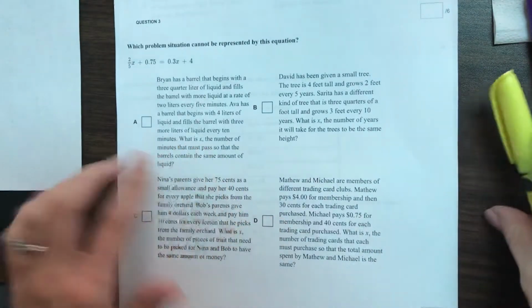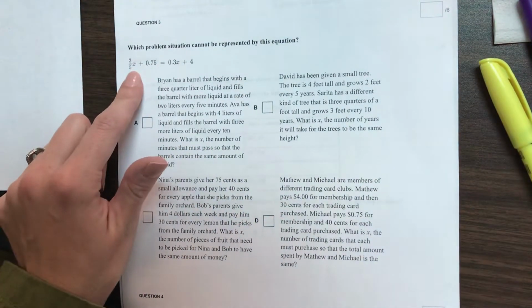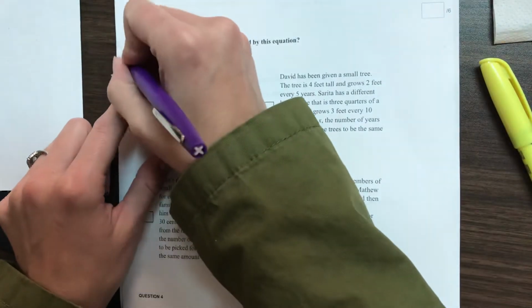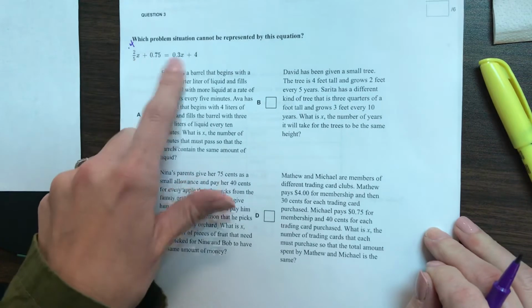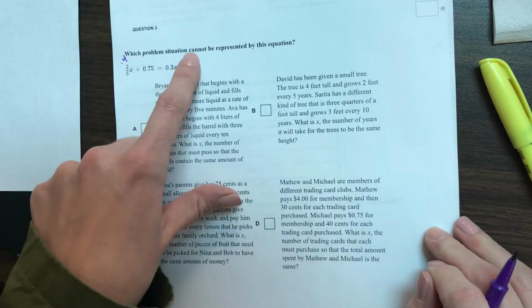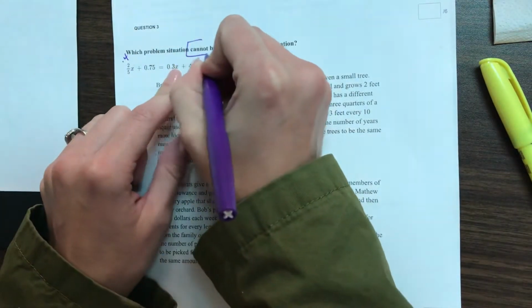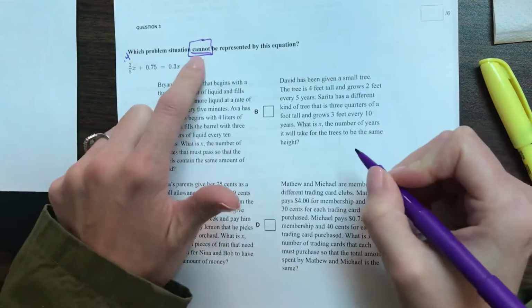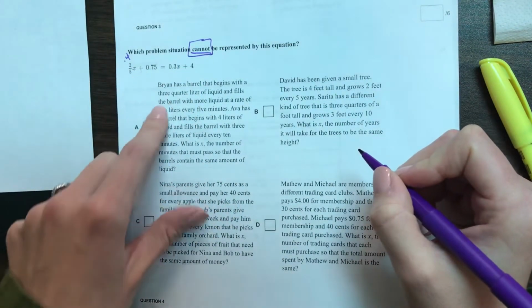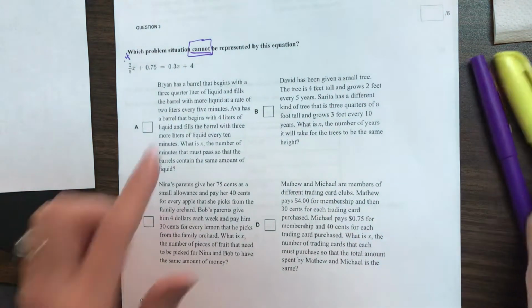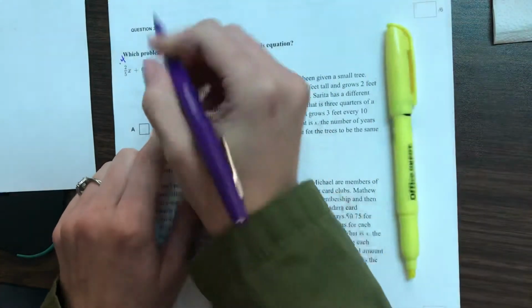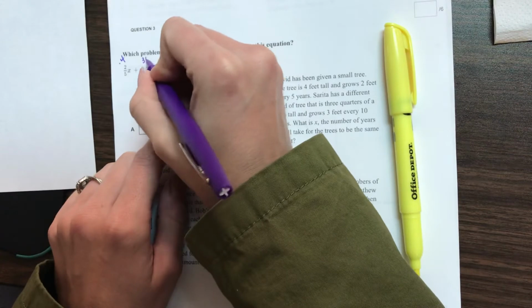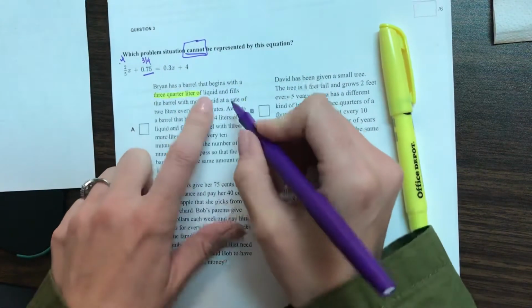Another long one, number 3. I'm going to do the same thing just in case. I'm going to turn 2/5 into a decimal off to the side in case they give us 0.4 instead of 2/5, because they will do that. Which problem situation cannot? So we're actually looking for one that doesn't work. So A, Brian has a barrel that begins with a 3/4 liter. 3/4 is the same as 0.75, right? They just word it a little differently.